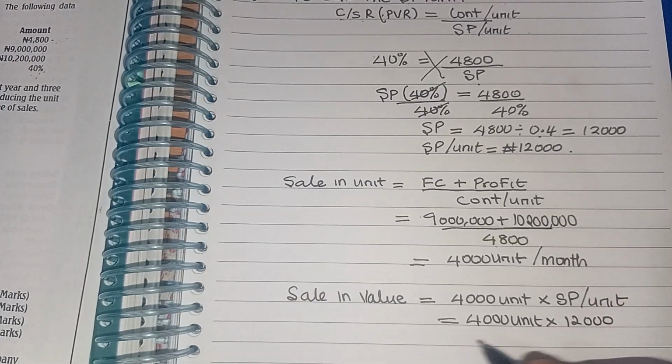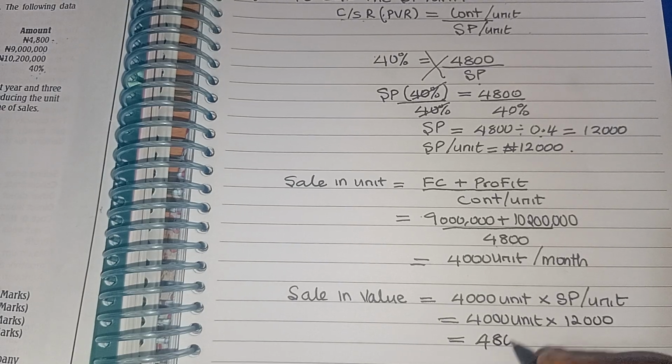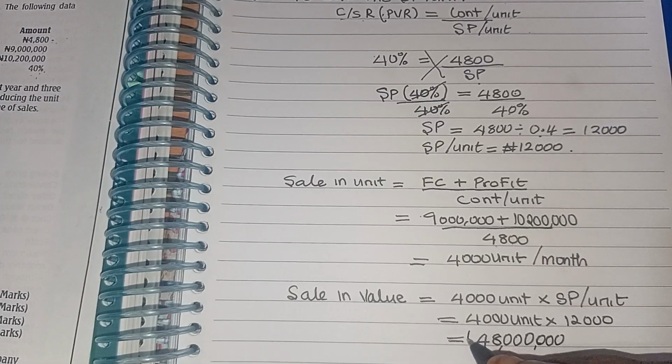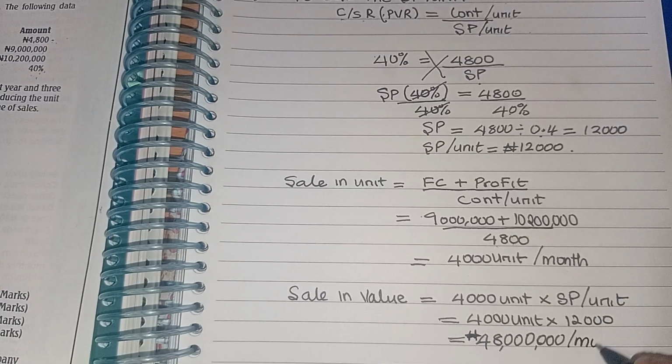This is what you have calculated here. So in value is 48 million. That's our targeted sales: 48 million naira per month.